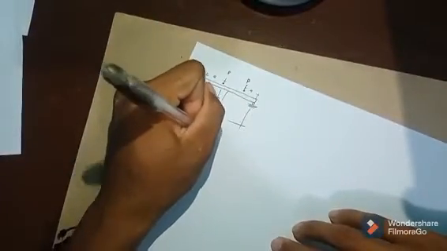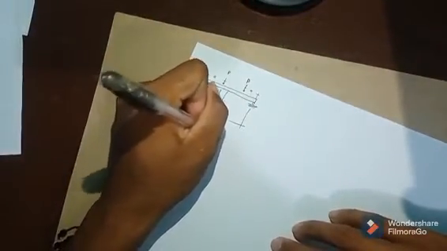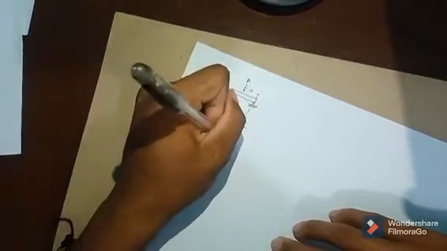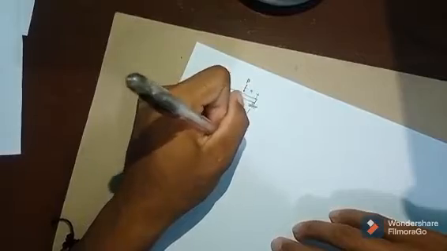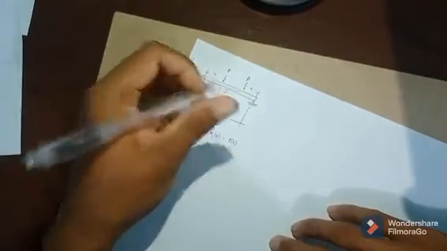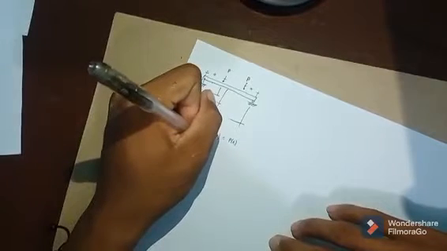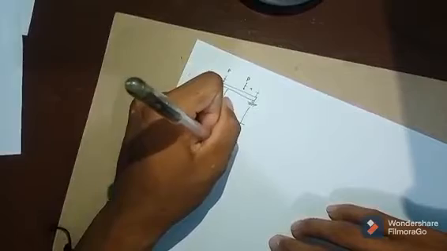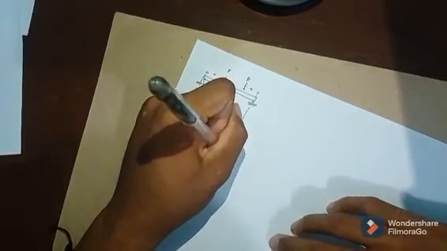Considering that this area is x sub 1, in solving the moment, we get the moment of x sub 1 is equal to P times the distance x.